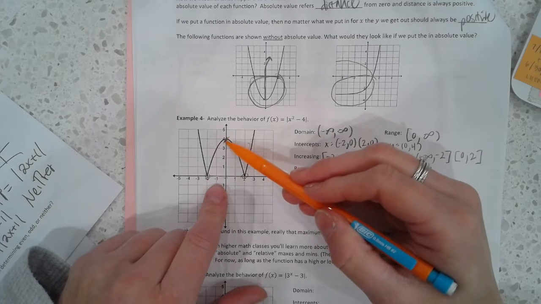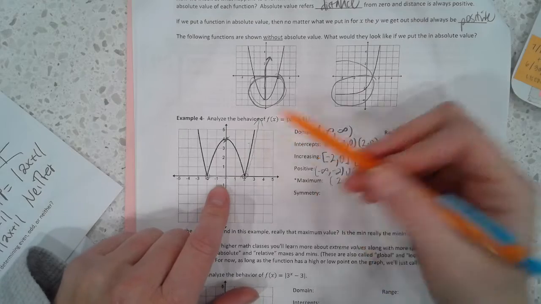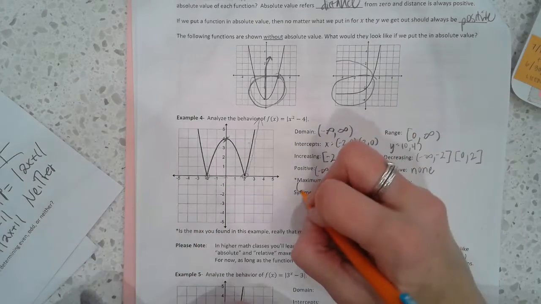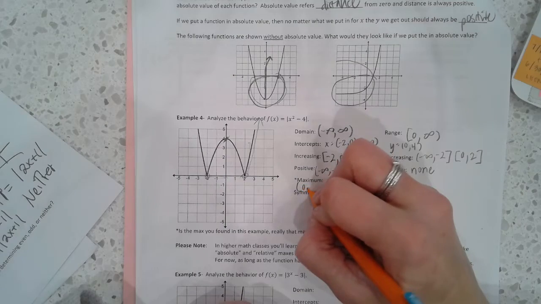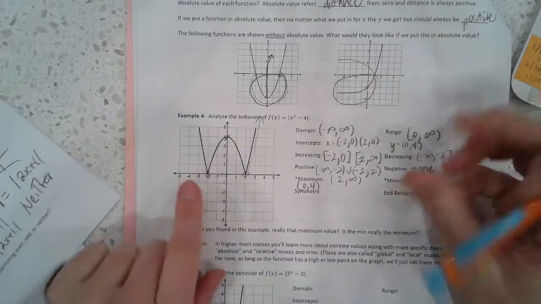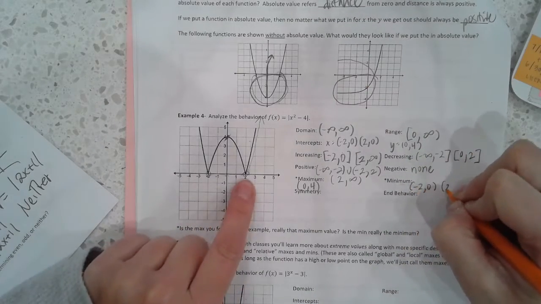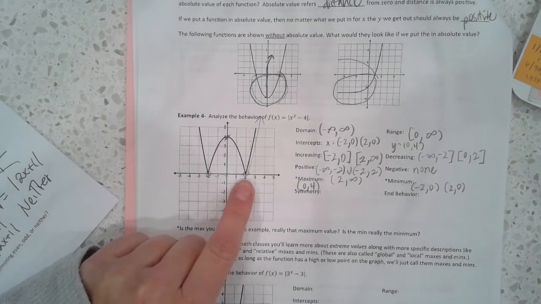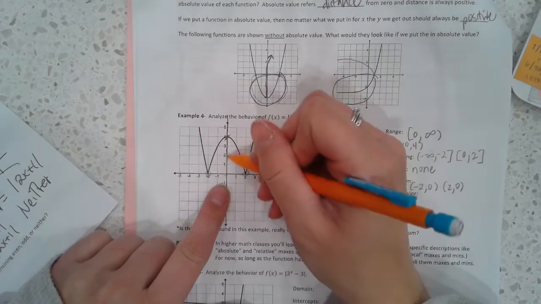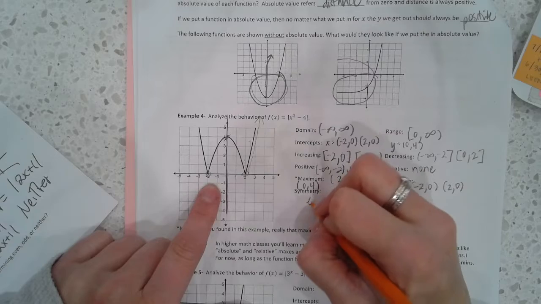Our maximum: this one is a relative maximum. It's not an absolute because the graph continues on above it, so it's not a true maximum, but it's a relative maximum. We'll write it down, 0, 4. We don't have a minimum. Oh wait, yes we do. Silly. This one is a minimum, negative 2, 0, and this one is a minimum, 2, 0. I forget about that sometimes. Symmetry: if I cut right here, I could fold them on top of each other, so that means this is even.